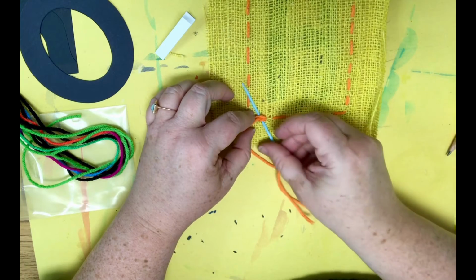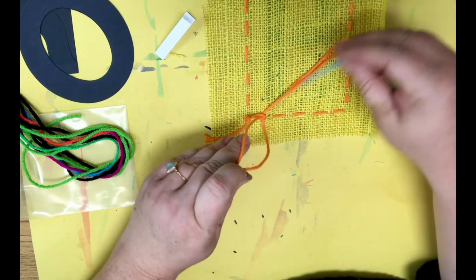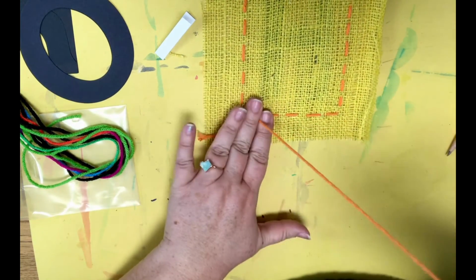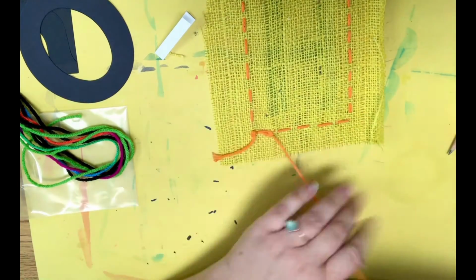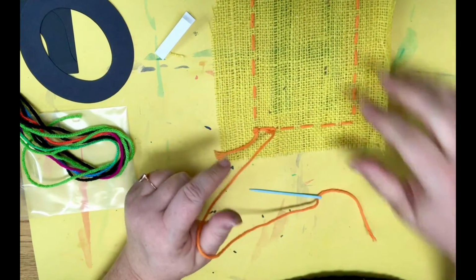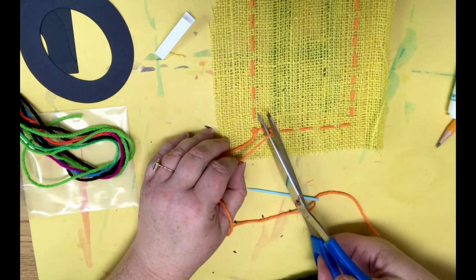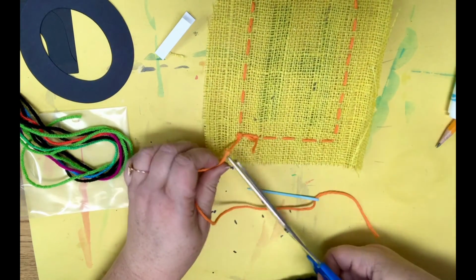You're going to do that at least 2 times, 3 times if you want to be extra careful. Go through the loop again and pull it tight. When you cut the yarn, you do not want to cut it close to the knot. Leave about 1/2 inch to 1 inch extra yarn so that it doesn't come untied.